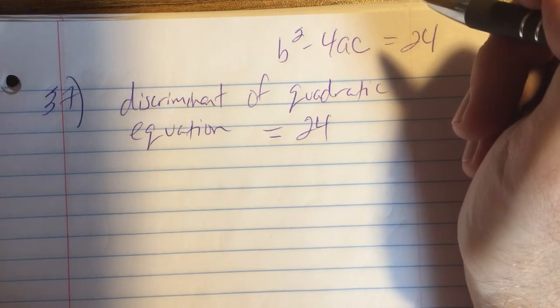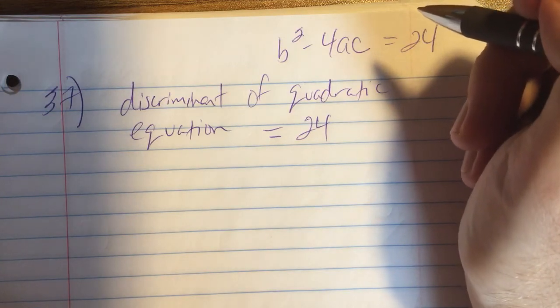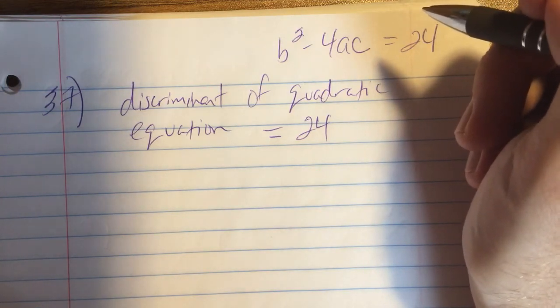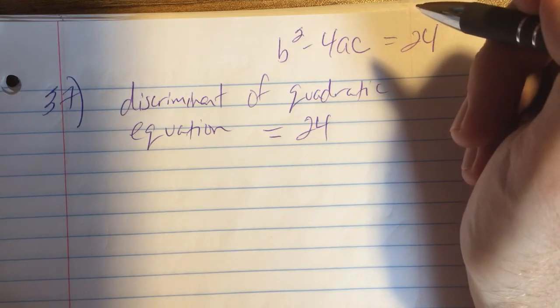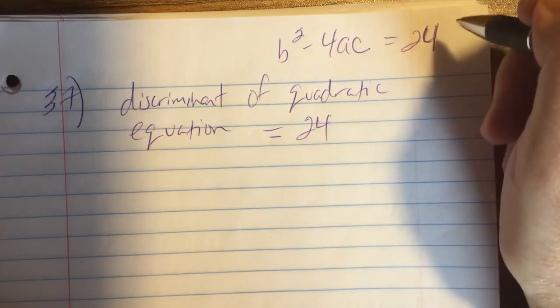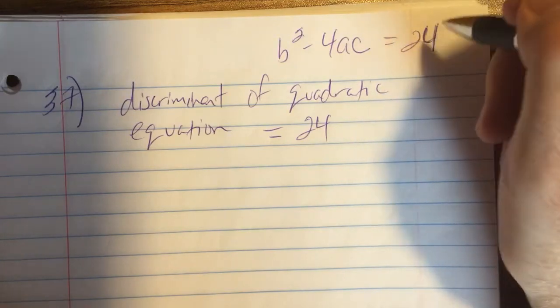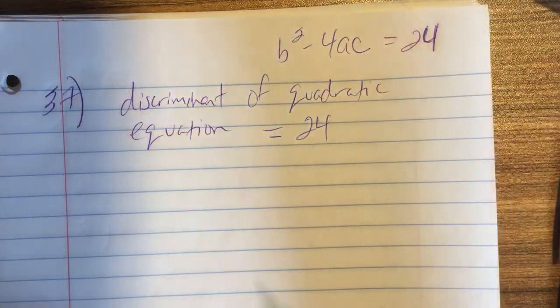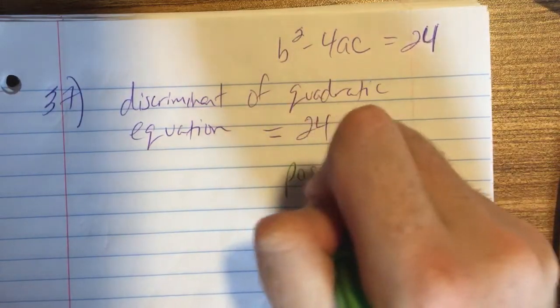We'd like to know what type of roots those would be. Choice A is imaginary, and that would only be if there's a negative discriminant. However, we're looking at a positive discriminant of 24. And it's important to realize that it's a positive number, so it has to be a real root.